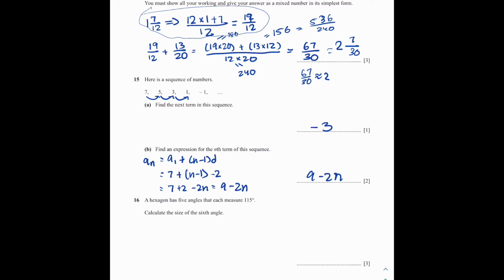There could be other nth terms. It reduces by 2 every time, so your n has to be minus 2n, and I guess your first number is 7. That's how I would think about it. If you don't remember the formula, there's no grading on the formula per se on the marking scheme, as far as I know. You can say the difference is -2 for each term.